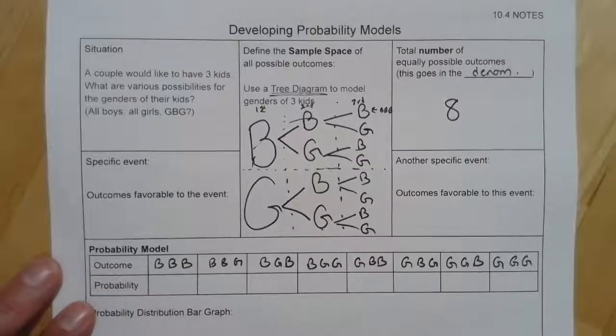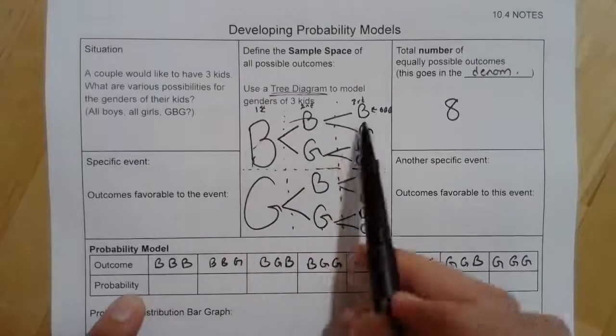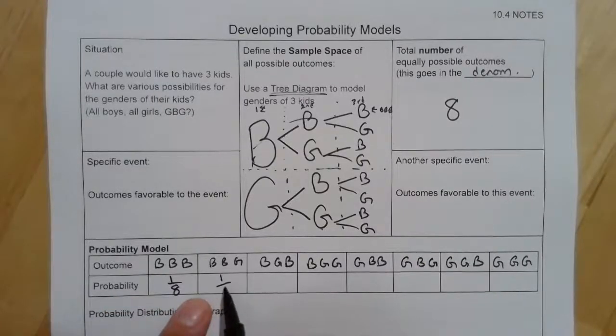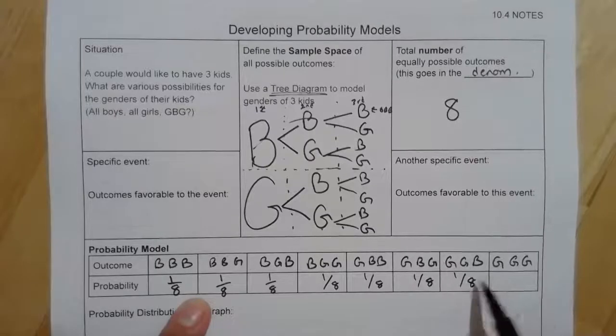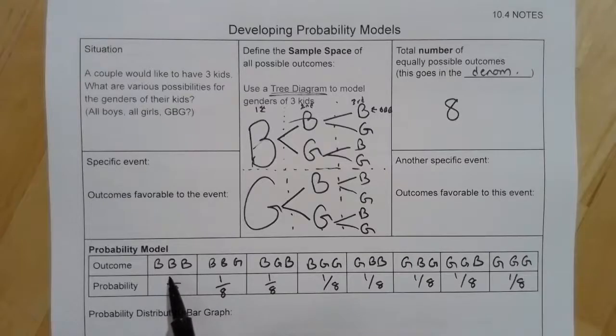So we have 8 possible different outcomes, and what is the probability of each outcome? Well, there's only one outcome that's boy, boy, boy. So that's one outcome out of 8 possible total. Boy, boy, girl is one outcome out of 8 total. This is another outcome out of 8 total. So you can see for all of these, they're just one outcome, and there's 8 possible total outcomes. So the way we do probability is the number of favorable events over the number of total events. So we can see the probability of all of these outcomes is equally likely. They all have a probability of 1/8.